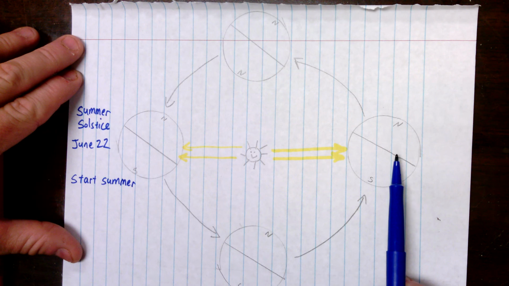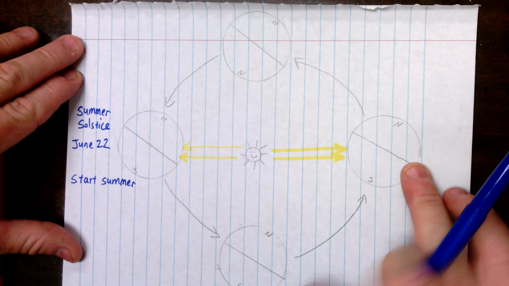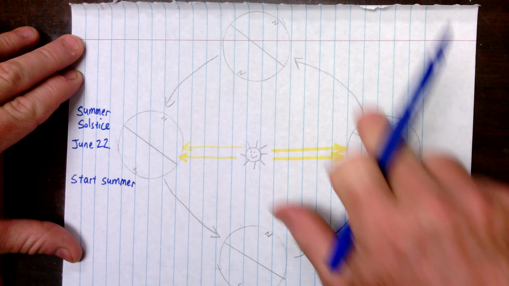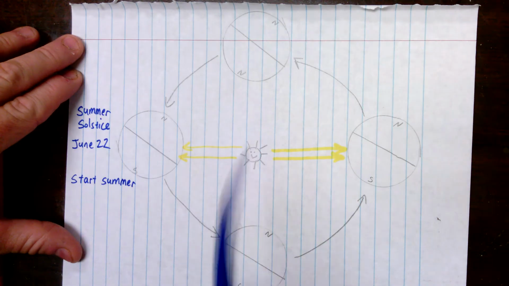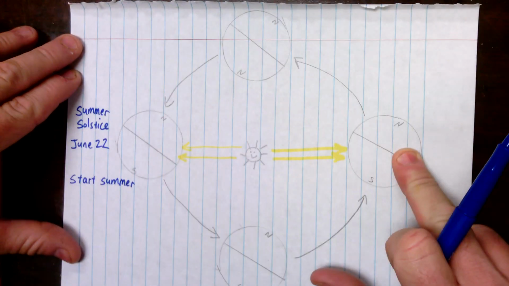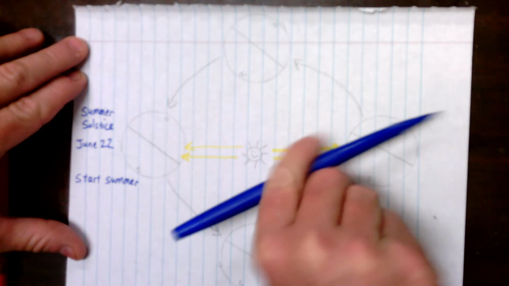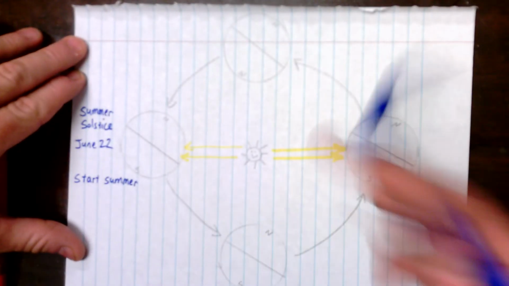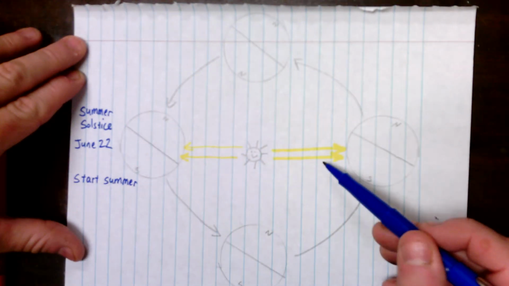Now, what about over here? Over here's another one day in the year. Every point on this curve, if we drew 365 points, each one of those is a day. Well, this over here is another day. But notice this is a day where we're tilting this way. We're looking over this direction. We're not looking at the sun directly. We're not getting the direct sunlight.